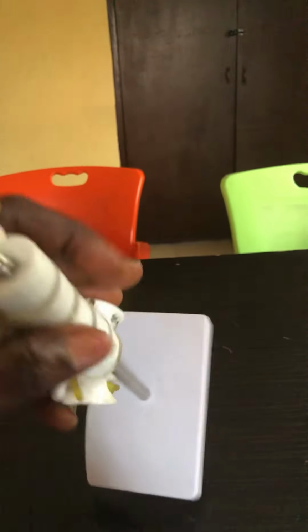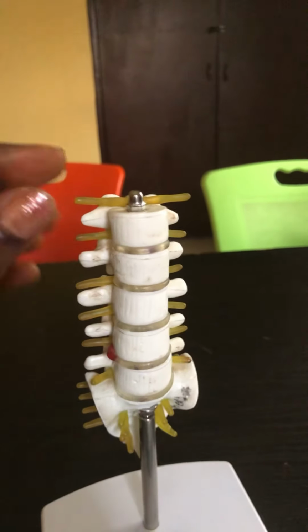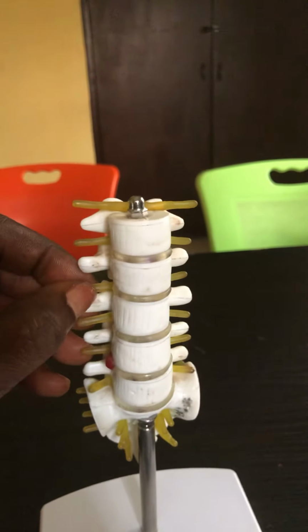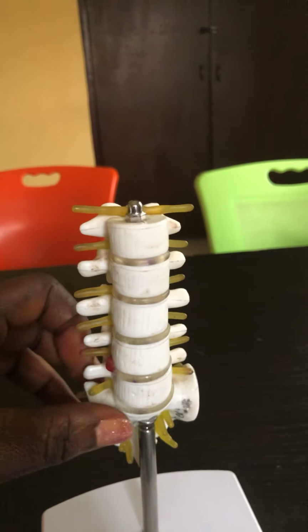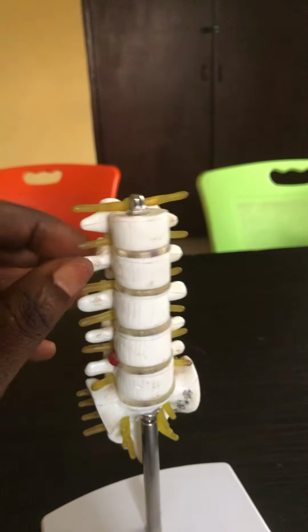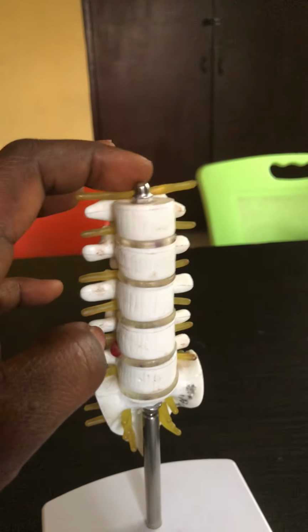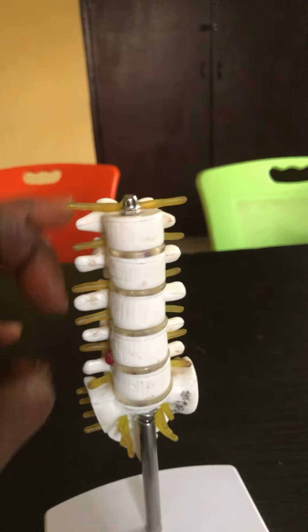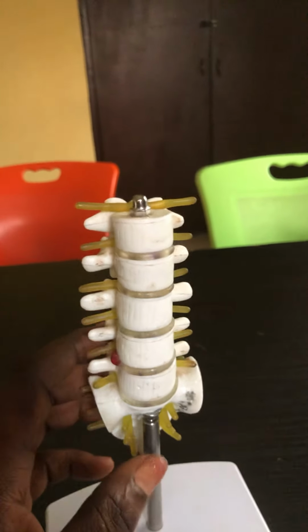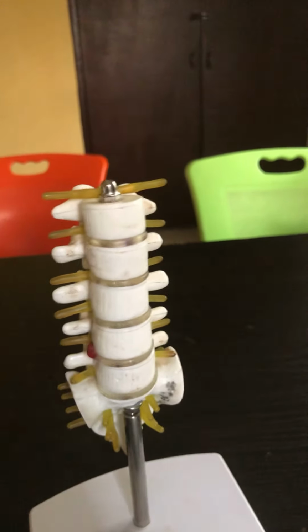The backbone actually protects the spinal cord, which passes through from the cervical down to the lumbar backbone. So this yellow material inside is what we call the spinal cord. We can see that the spinal cord gives out branches, the nerve branches. We call it the nerve roots. So this takes message from the brain down to every part of our body, from the waist down to the leg.